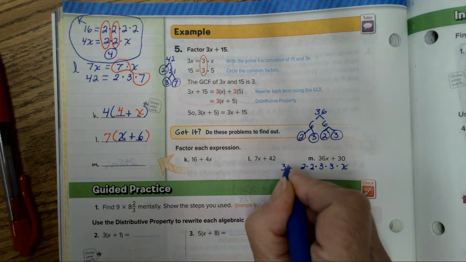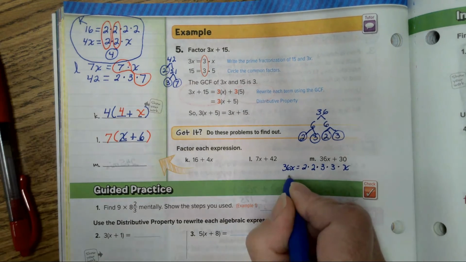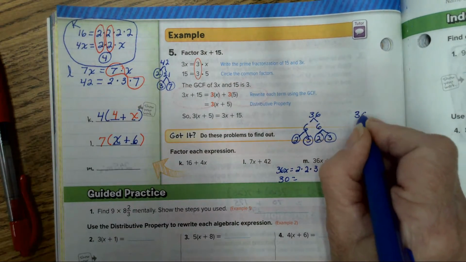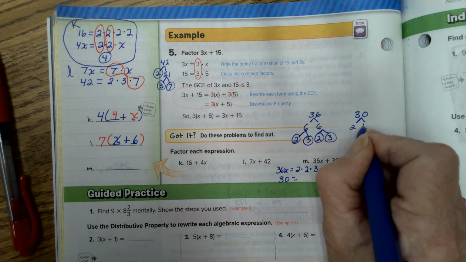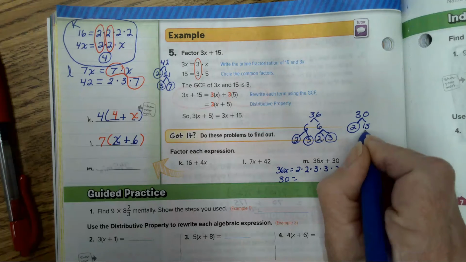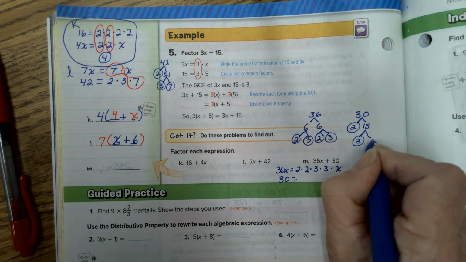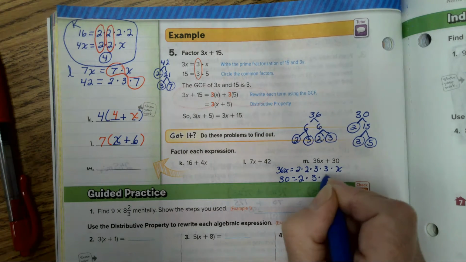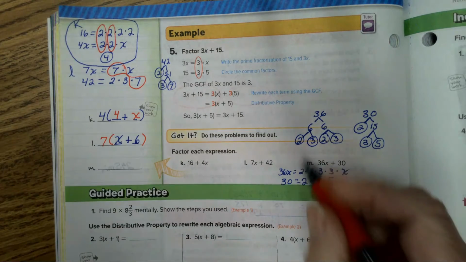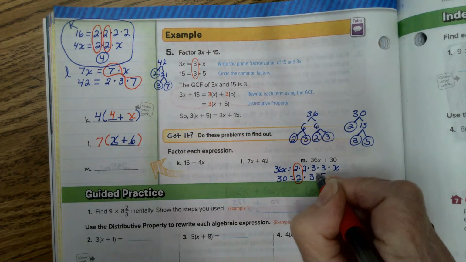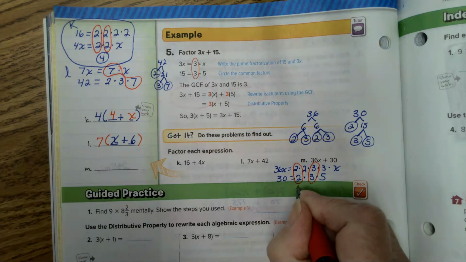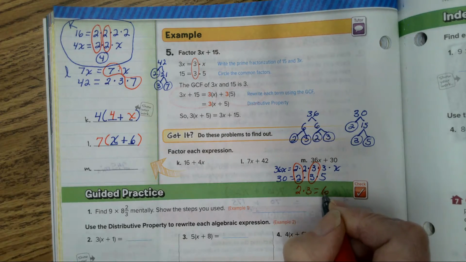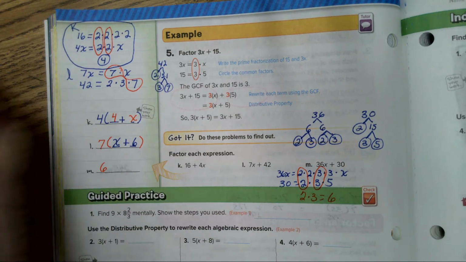This is 36x equals. Now I have to show what 30 is. Let's make a factor tree for 30. 2 times 15. 15 is not prime because it's 3 times 5. So 2 times 3 times 5. What do they both have in common? They both have a 2, and they both have a 3. So you're going to have 2 times 3 equals 6. 6 is your greatest common factor, so 6 is going to be outside.